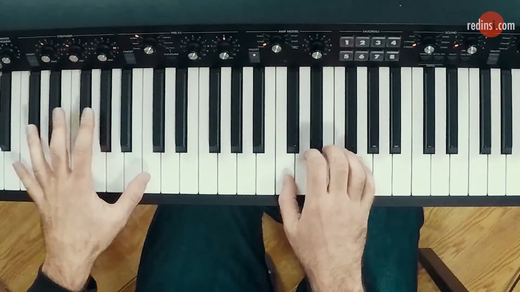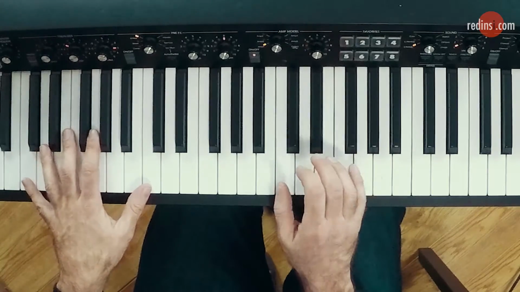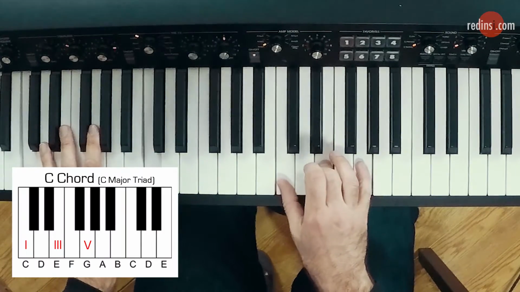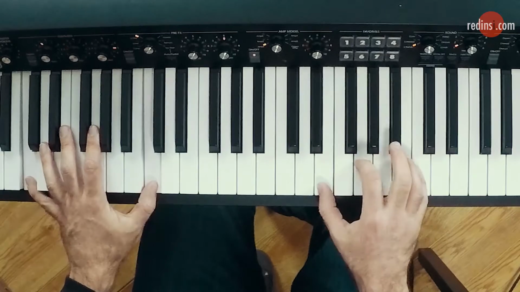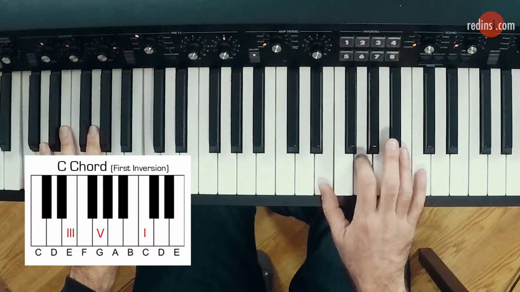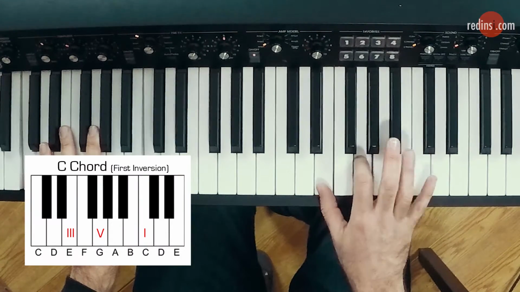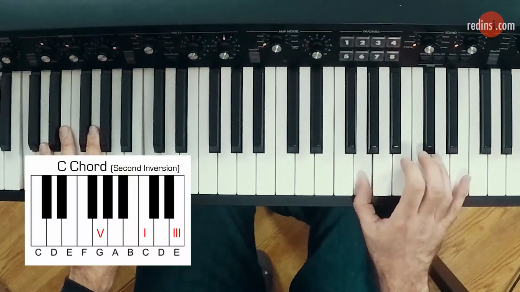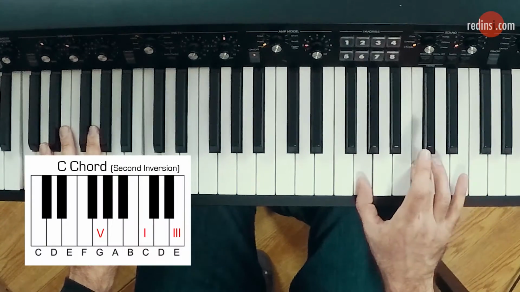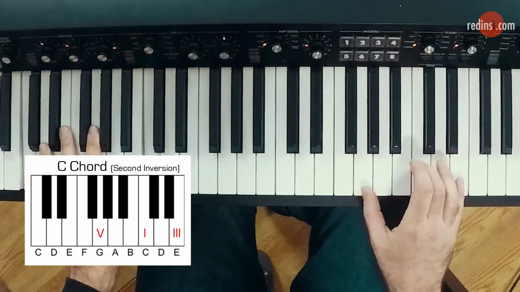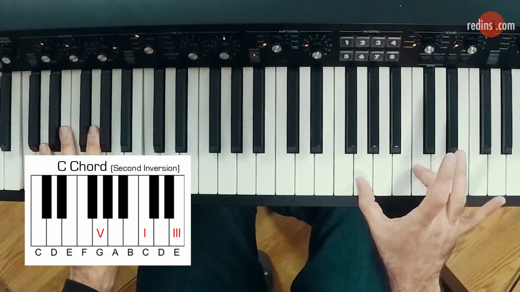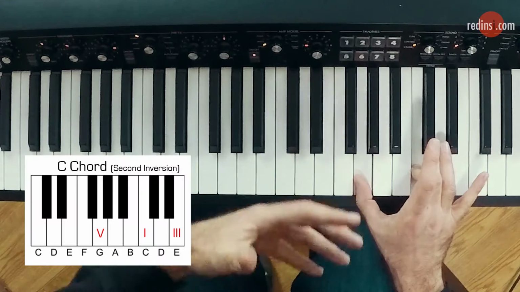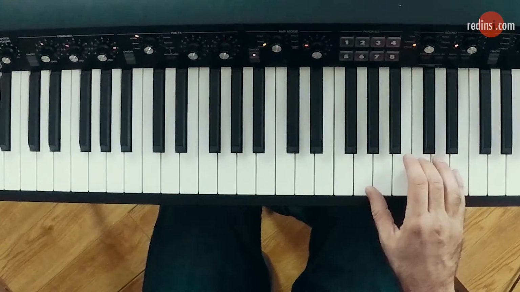What we have here is the root position, which is the C, E, and G. The first inversion, which is the E, G, and C. And then the second inversion, which is the G, the C, and the E. Notice how at the bottom we have more of an open kind of sound, and at the top it's closed.